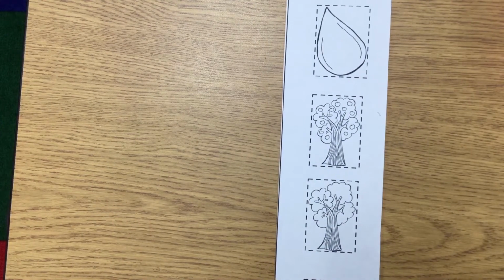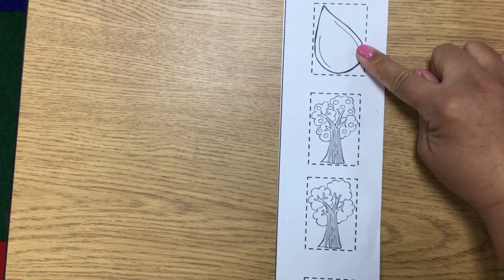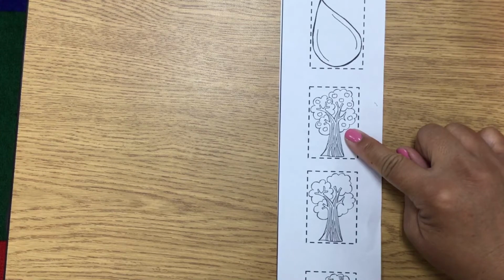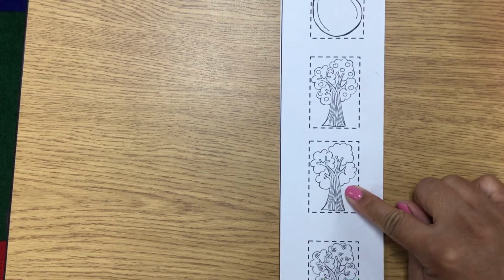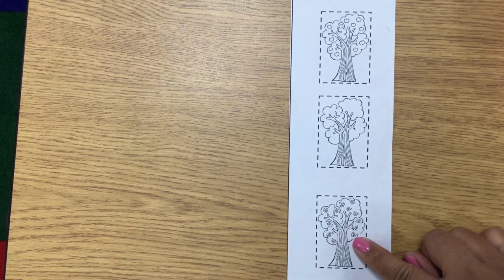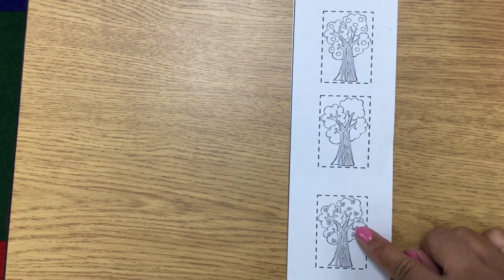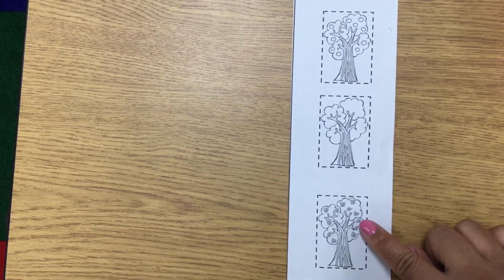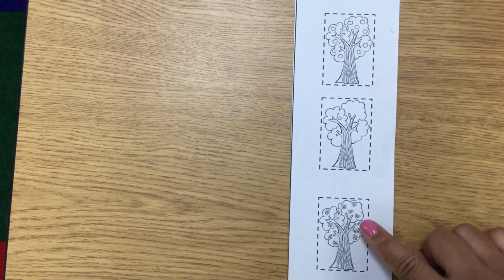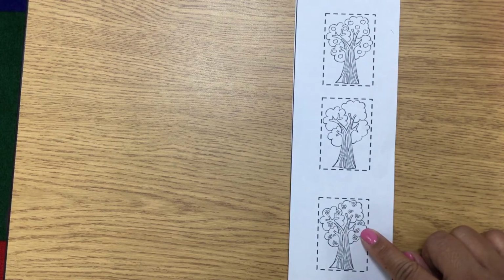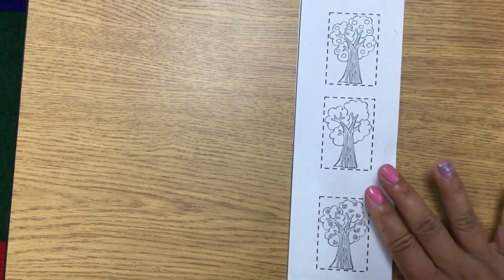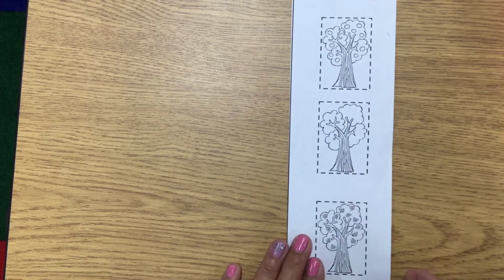So we have a seed, a tree with apples, just a tree, and then a tree with blossoms, okay? Blossoms are apple flowers, okay? We are going to do the coloring last so that when you are all done gluing and it dries, then you can color your pictures.